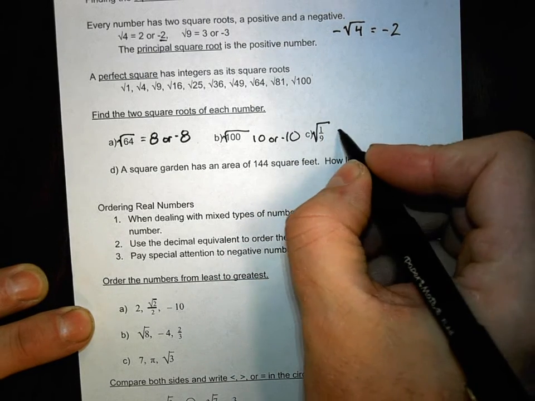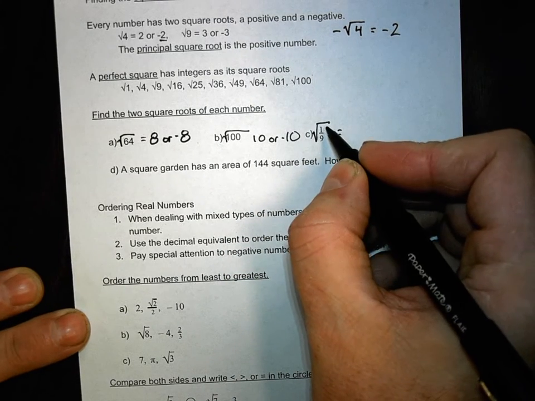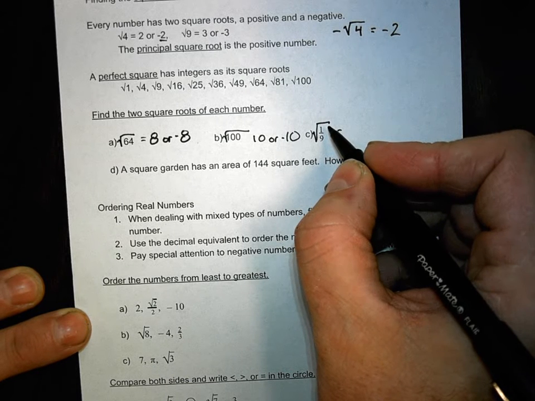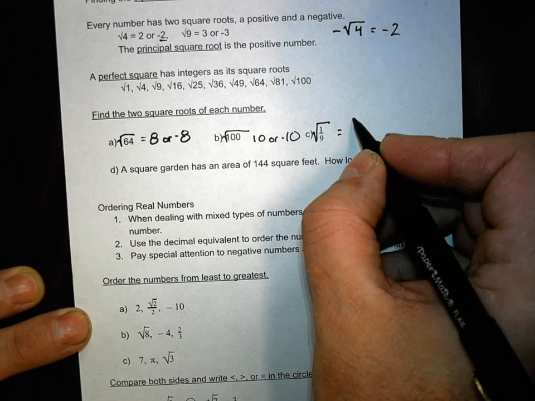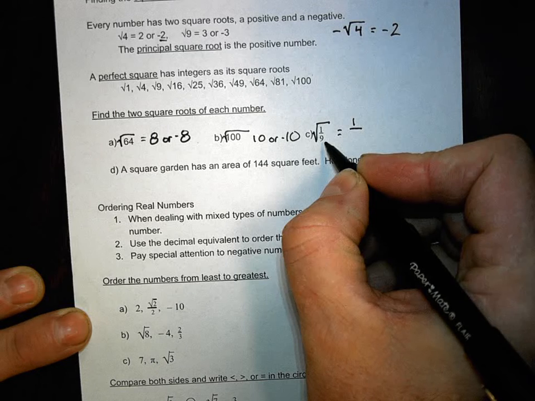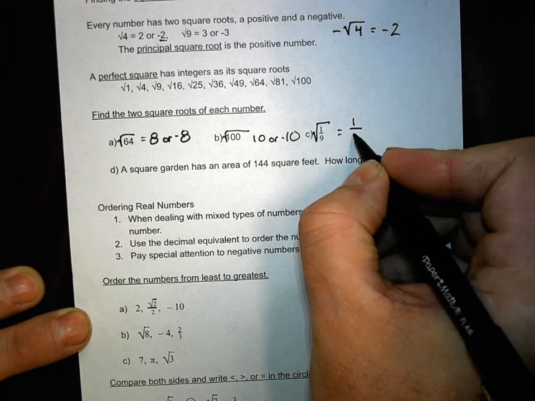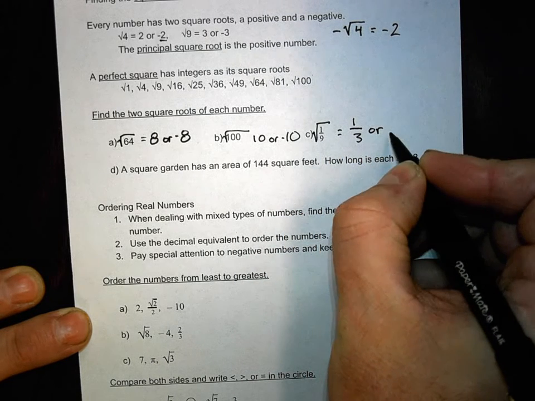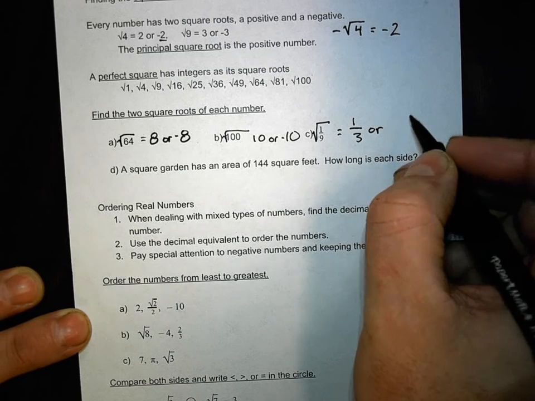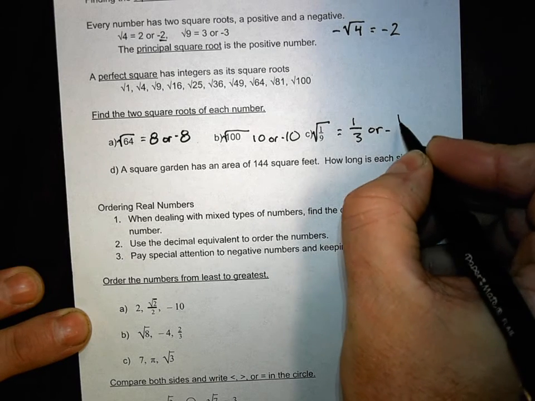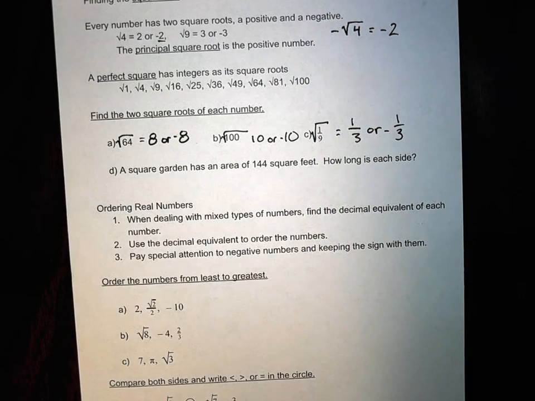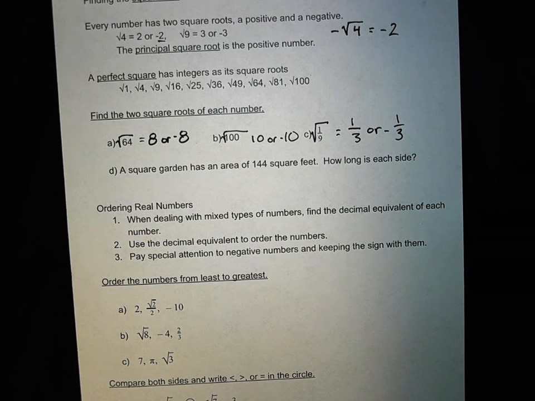When you do that, remember you're doing the top. So what's the square root of 1? 1. And what's the square root of 9? 3. So 1/3 or negative 1/3. Could you put it in a decimal? I'm not going to. It didn't ask for it. I'm giving it the both the positive and its opposite. Does that make sense? Any questions on that?